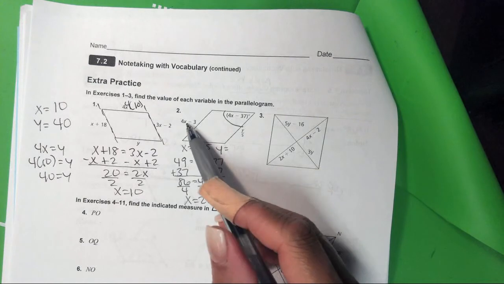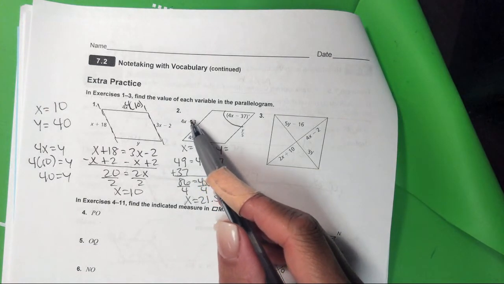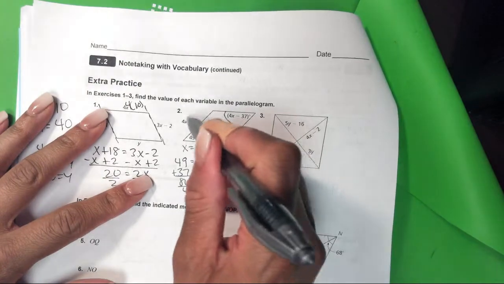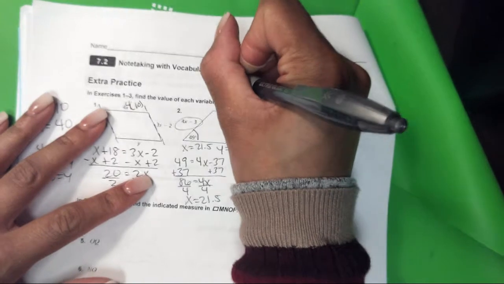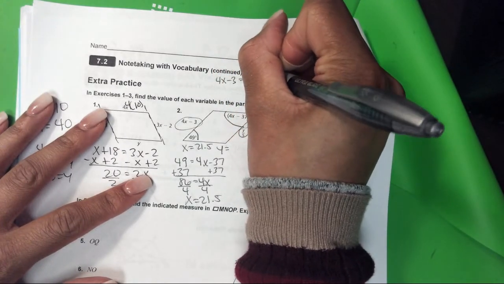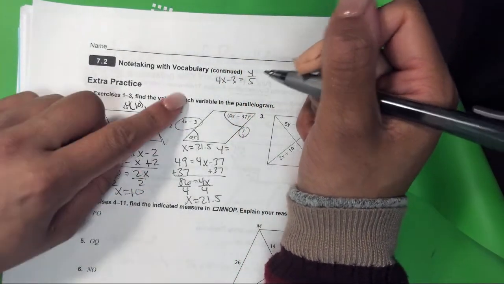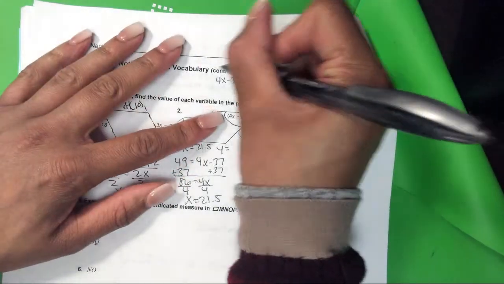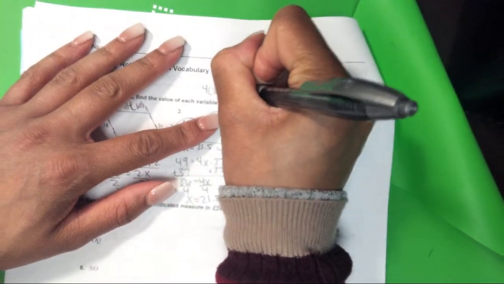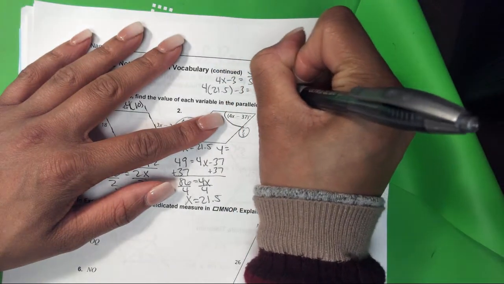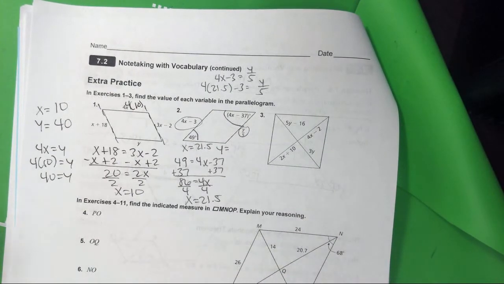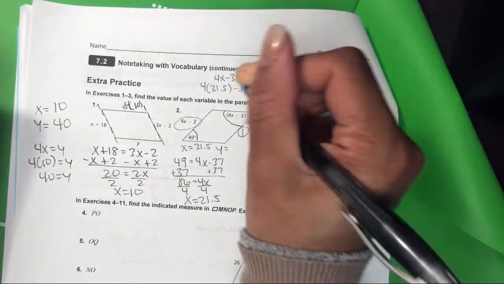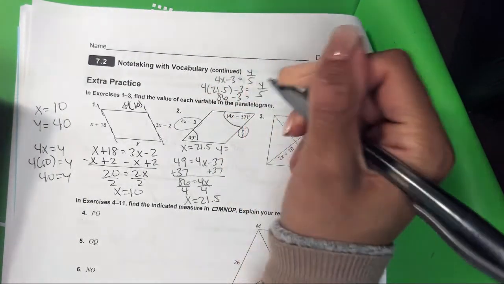And look, x is definitely right here on number 2, or right next to number 2, and it's going to be congruent to y over 5. So I know that 4x, I'm going to put it up here due to room, 4x minus 3 equals y over 5. But I already know what x is. X is 21.5. So 4 times 21.5 minus 3 equals y over 5. Let's go ahead and simplify that parentheses before I get rid of the 5. So I have 21.5 times 4, which is 86, minus 3.